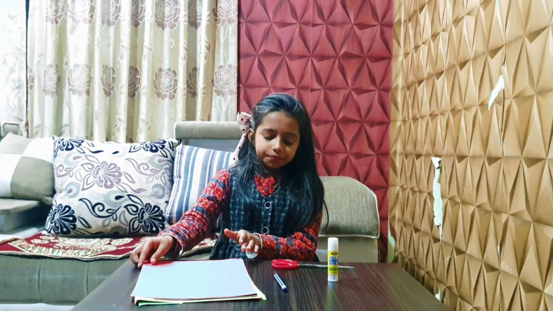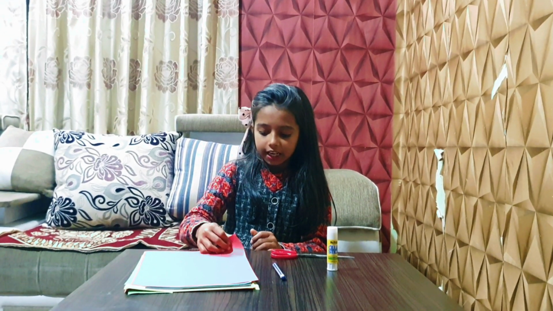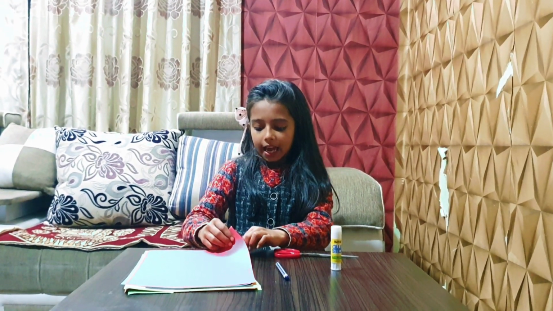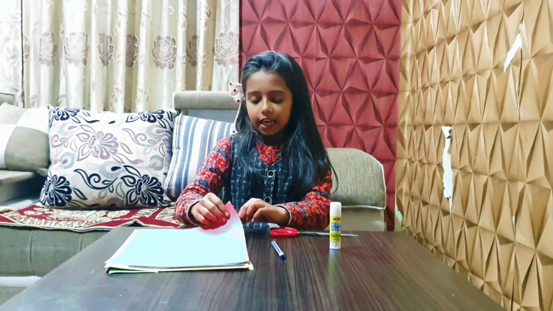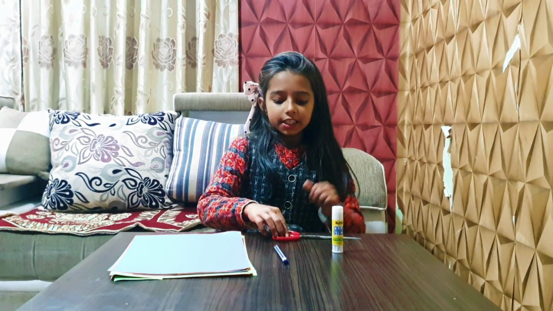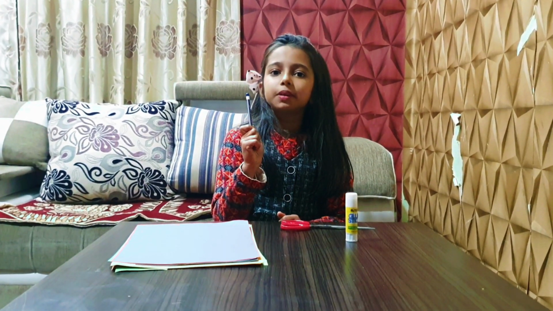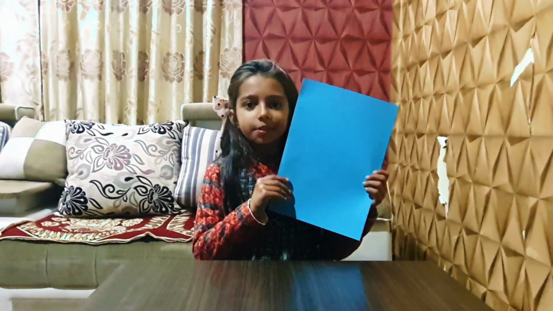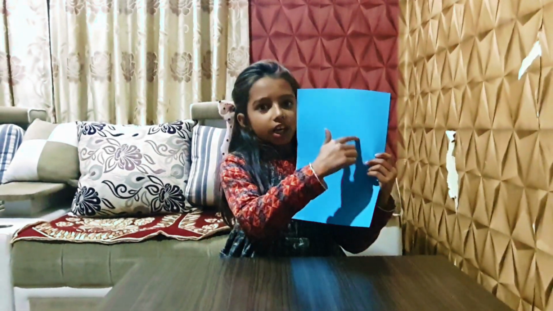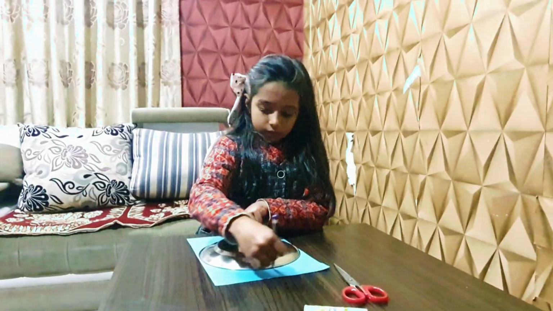We need some colorful papers such as red, blue, black, yellow, green and orange. We need scissor and glue, and we need pencil to make lines. Let's move on to make the model. At first we need blue paper to make a circle of the earth. Let's start together.